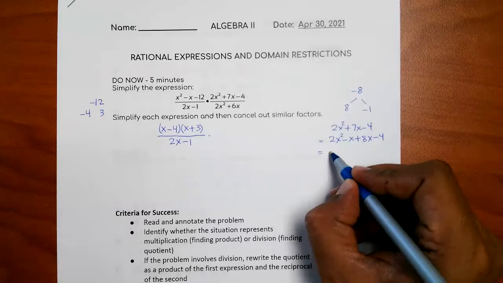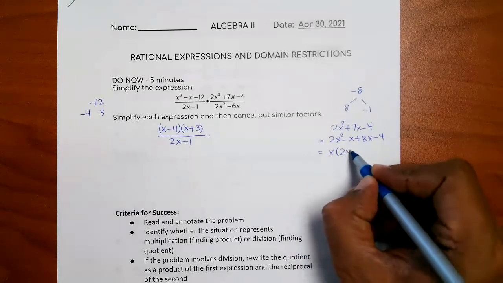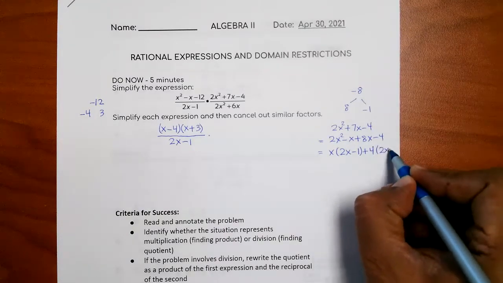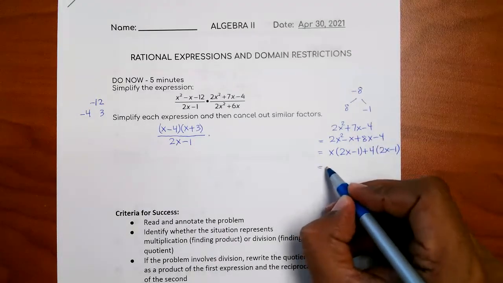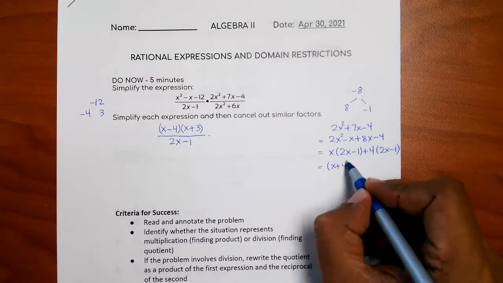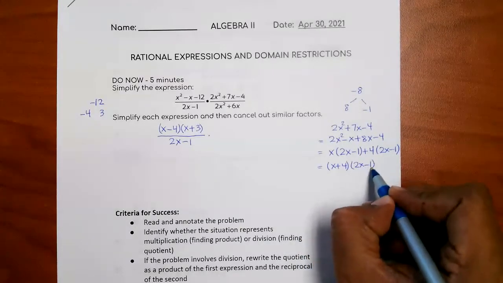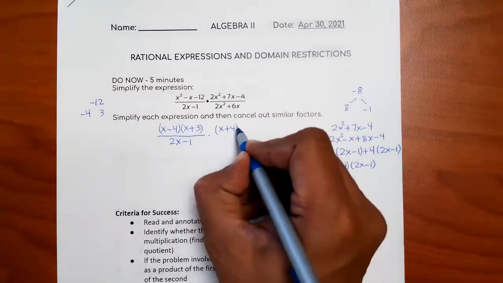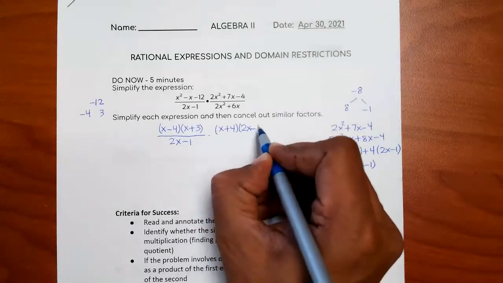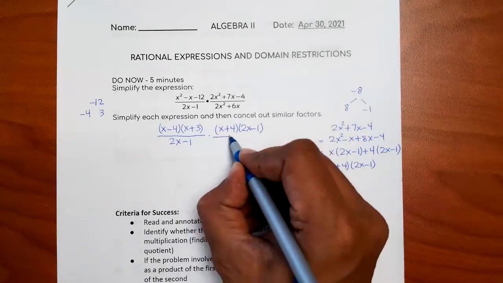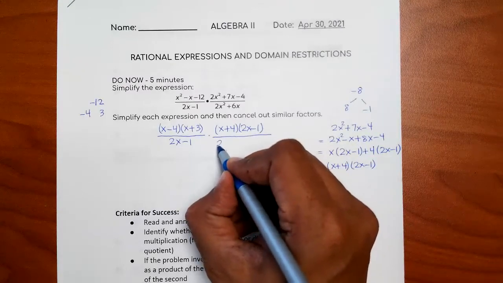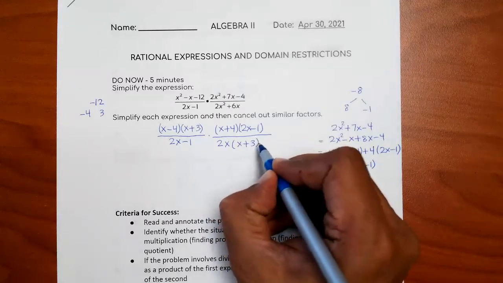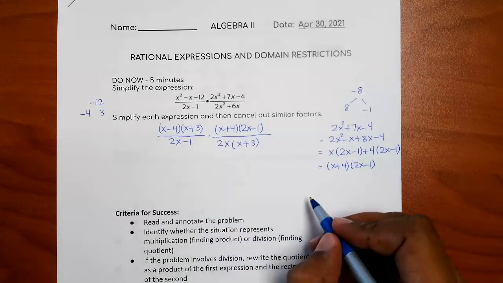Then we factor by grouping. So x is common in the first two terms and 4 is common in the second two terms. So we end up with x plus 4 and 2x negative 1. So we just go ahead and put it here: x plus 4 times 2x negative 1. And then 2x squared plus 6x, we see 2x common. So if we take that out, we will have x plus 3 outside.